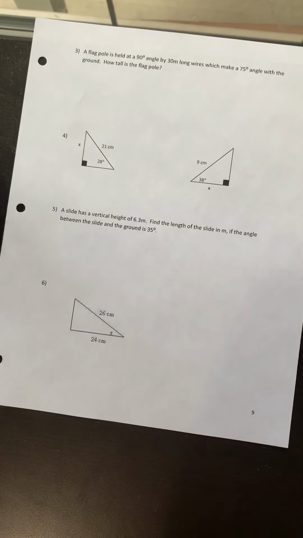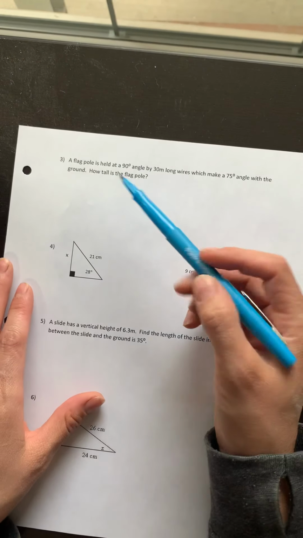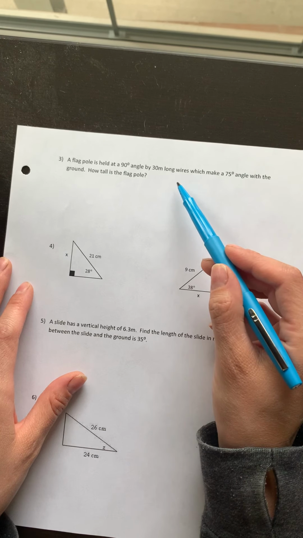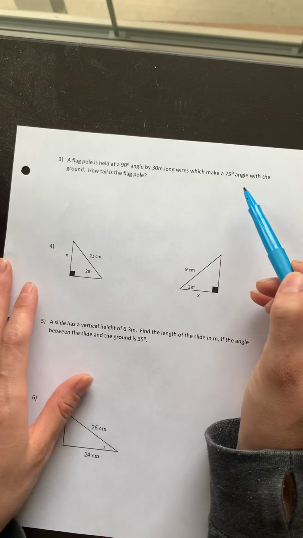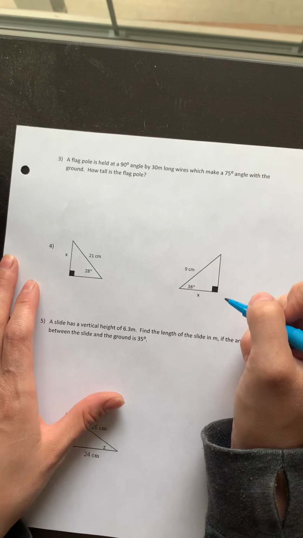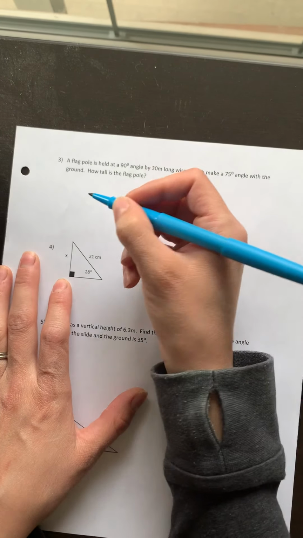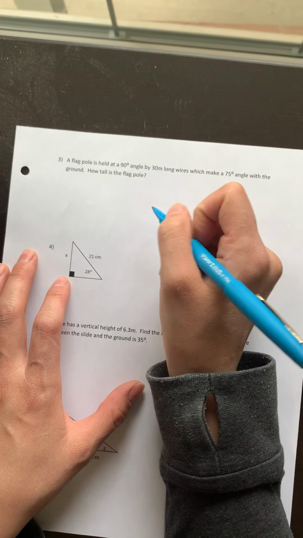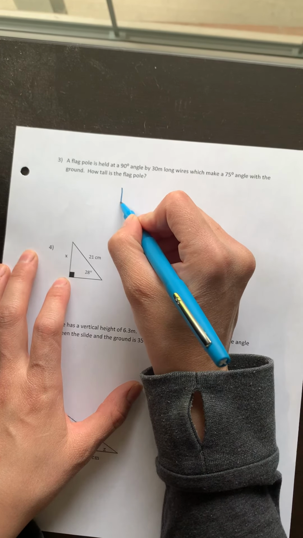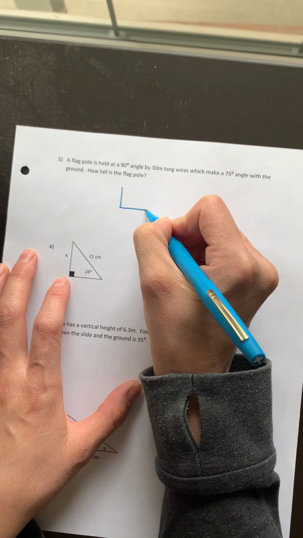All right, moving on to number 3. A flagpole is held at a 90-degree angle by 30-meter long wires, which make a 75-degree angle with the ground. How tall is the flagpole? Okay, so I'm going to need to draw my triangle. A flagpole is held at a 90-degree angle. So here's my 90-degree angle.